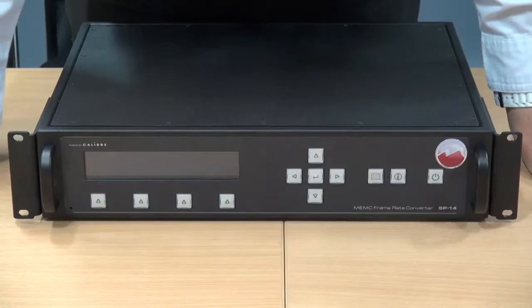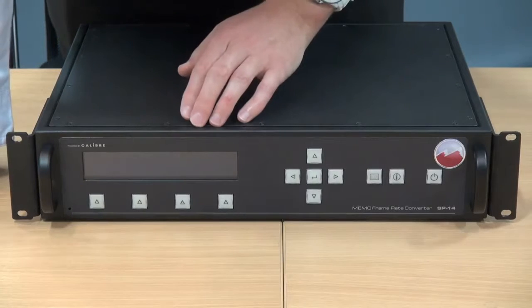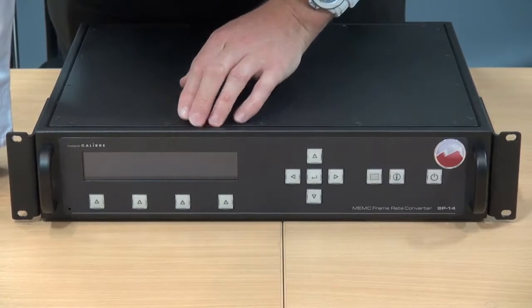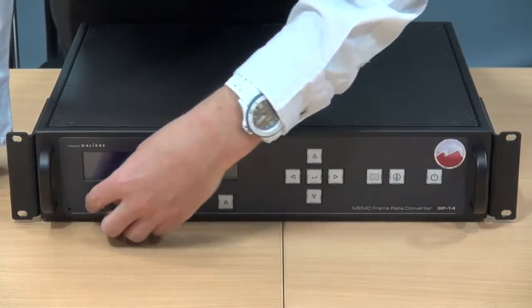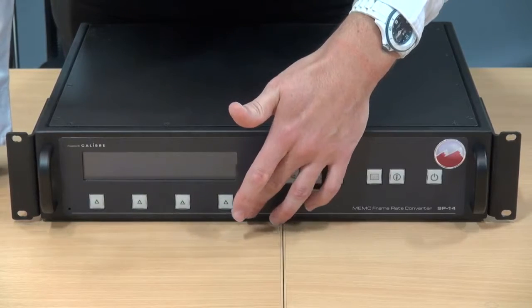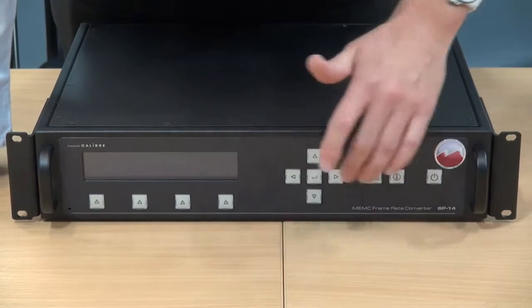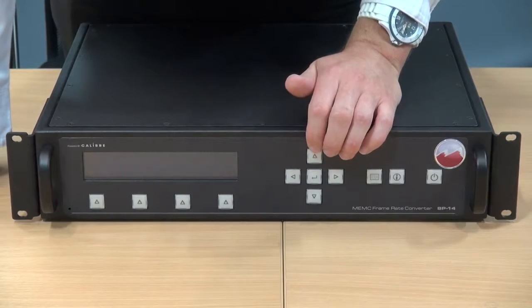And now let's have a look at the front of SP14. You can see that there is a large and easy to use menu system. We have buttons under the large LED screen here for direct input selection, and also buttons here for menu navigation.